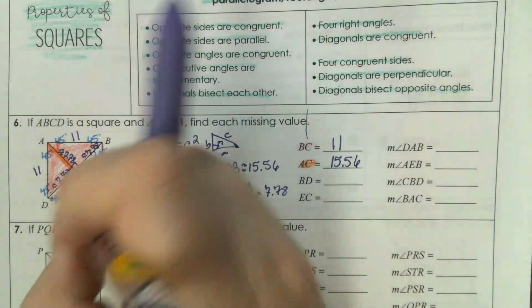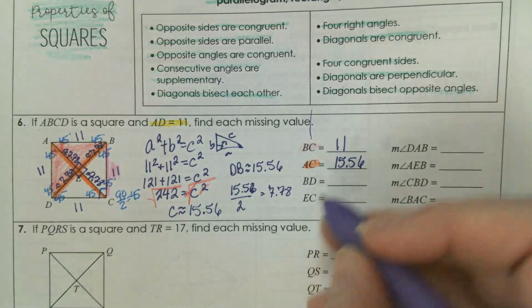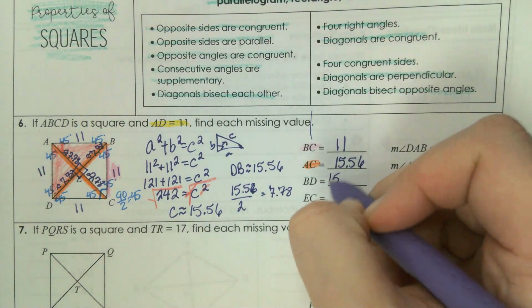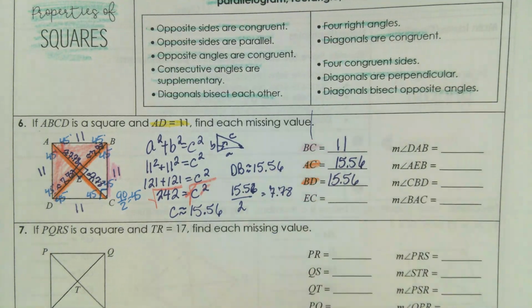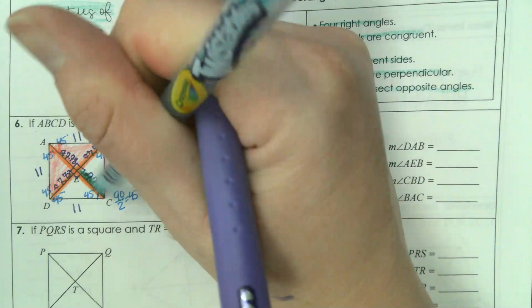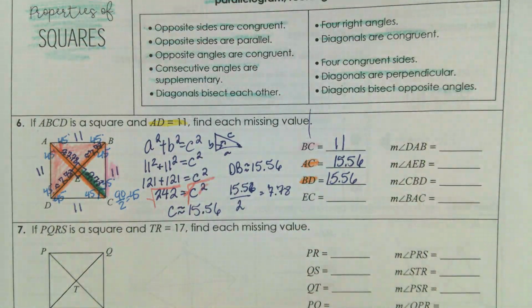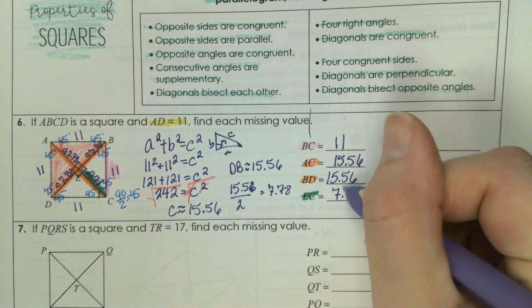BD is the other diagonal, so it will be congruent to AC, so 15.56. EC is just this small segment right here, which is 7.78.